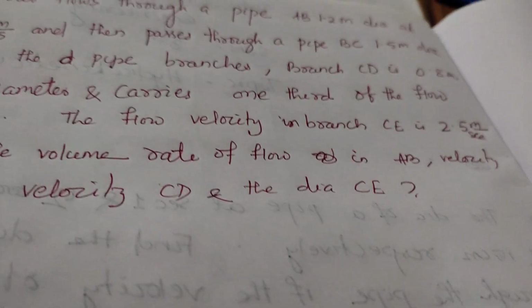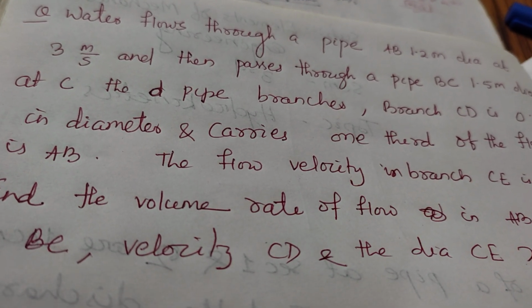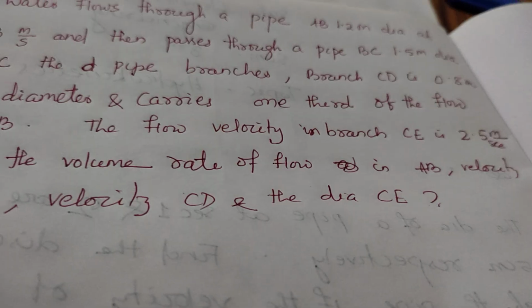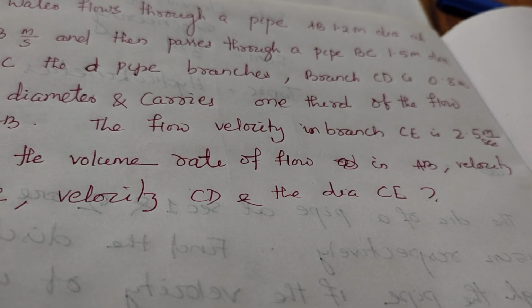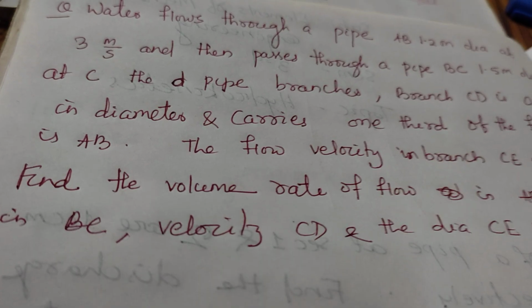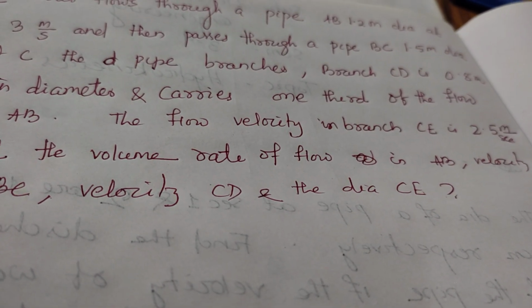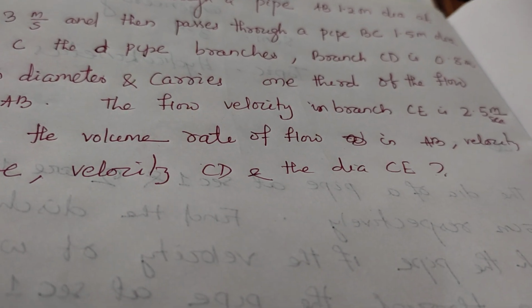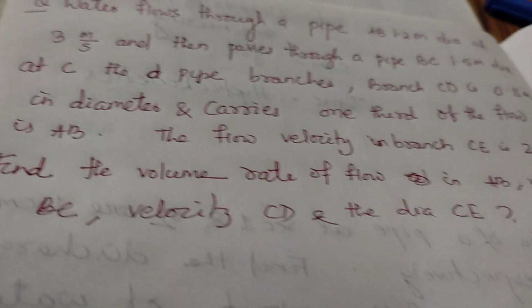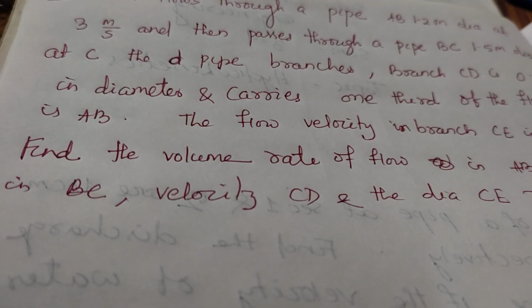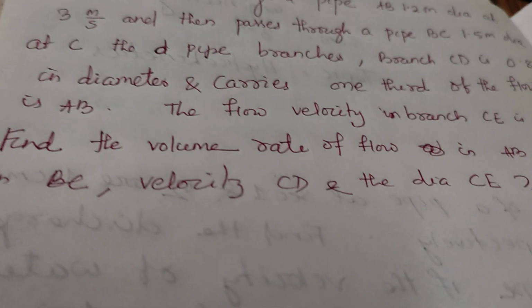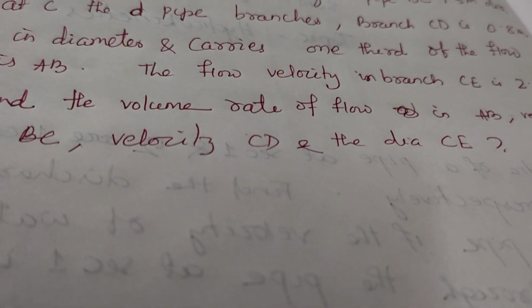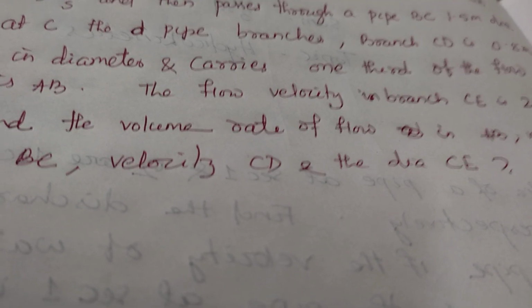When the velocity is 3 meter per second, and then passes through a pipe BC 1.5 meter dia at C. The pipe branches CD 0.8 meter in diameter and carries 1/3 of the flow of AB. The flow velocity in branch CE is 2.5 meter per second. Find the volume rate of flow in AB, velocity in BC, velocity in CD, and the dia of CE.